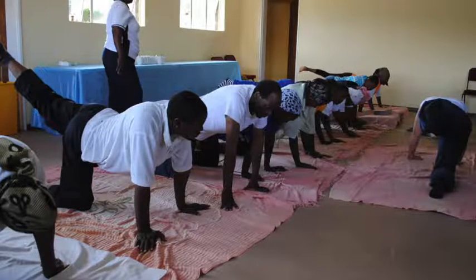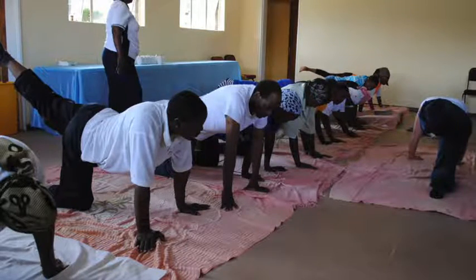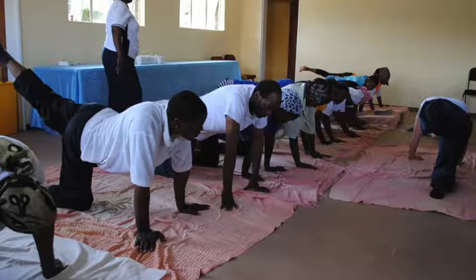If we have the TB patient sitting always like this, and I say, oh, now lie on your bed and let's stretch together the arms, we open the chest. If I do that every day with him, the chest won't become so fixed. It will be flexible.